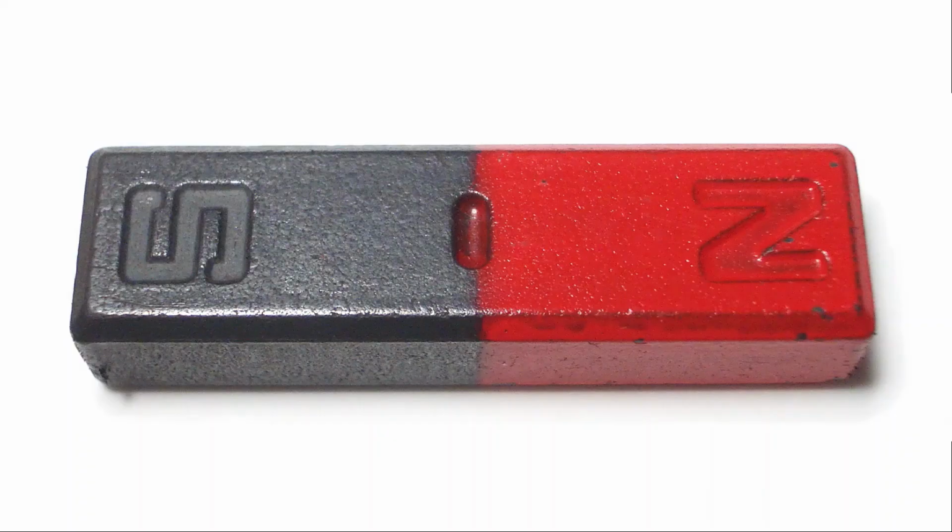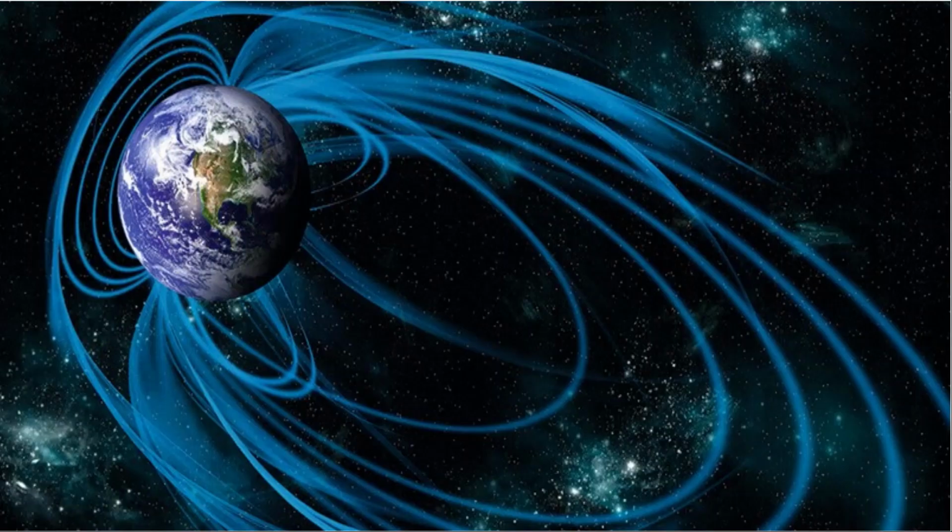Now let's get into the video. Bar magnet. A bar magnet is a rectangular object composed of iron, steel or any form of a ferromagnetic substance that shows permanent magnetic properties. It has two different poles, a north and a south pole, such that when suspended freely, the north pole aligns itself towards the geographic north pole of the earth.